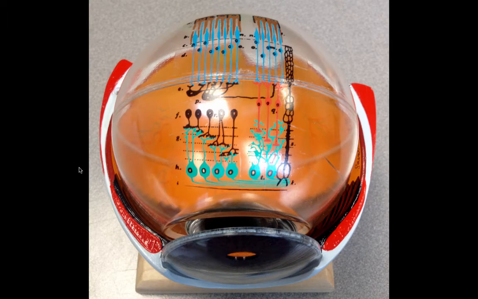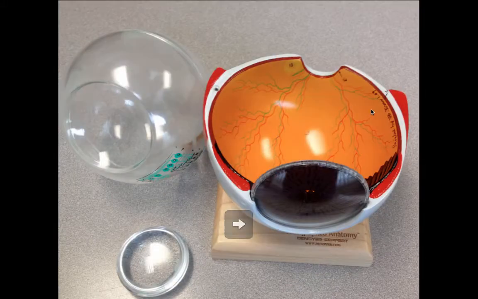Okay, so this is going to be the eye with the top part taken off. I just want to show you this real quick before I show you the next image, just to show you how everything fits together. So I've taken it apart in this image to better explain what's happening here.